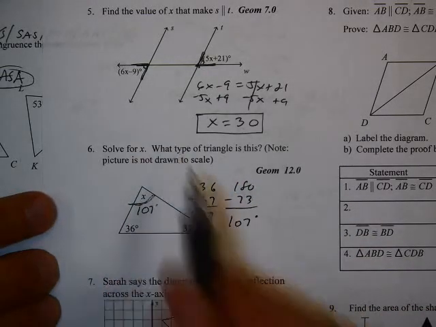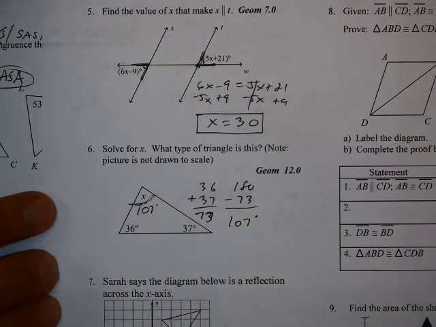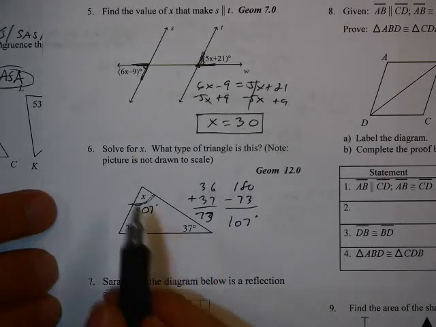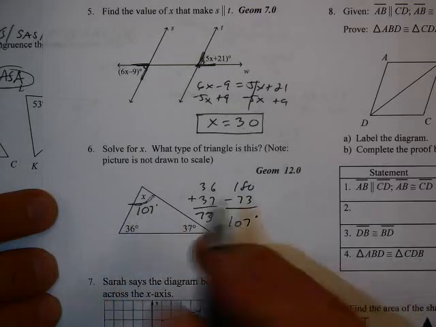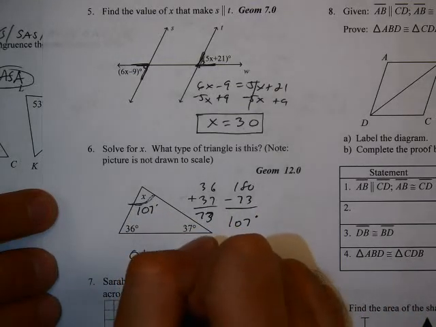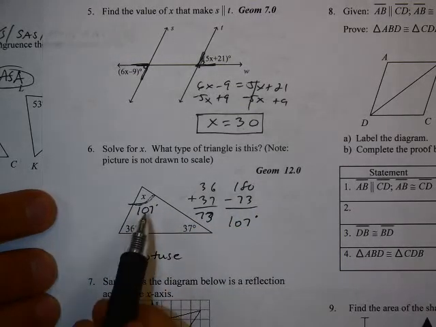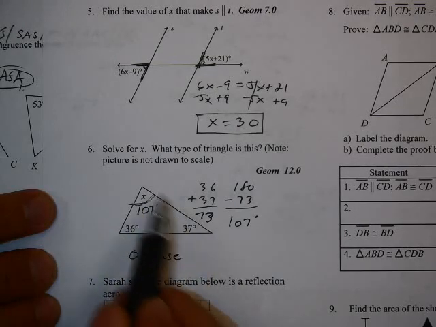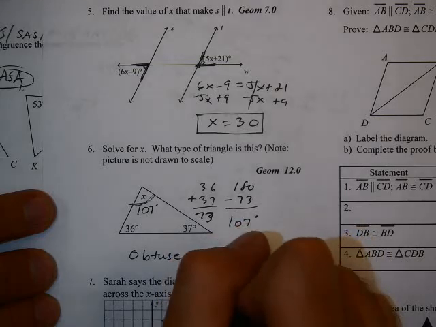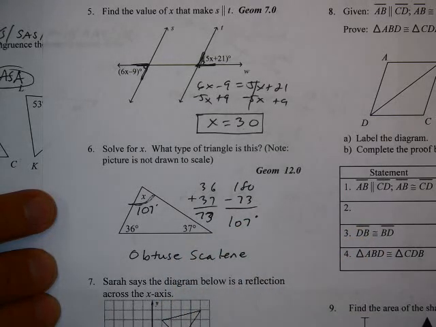Now they said what type of triangle. I'm going to name it by both the angles and the sides. Both of these angles are acute, but there's one obtuse angle, so the triangle is obtuse. And since all three angles are different, that means all three sides are different, and when all three sides are different, we call that scalene. So this triangle is obtuse scalene.